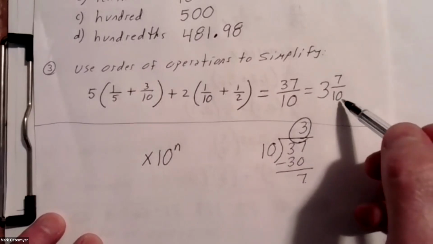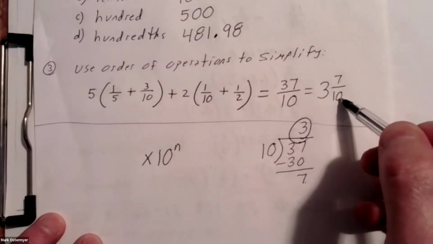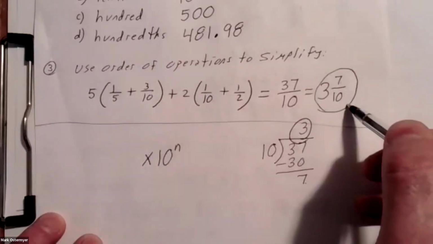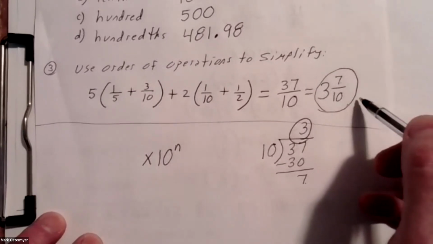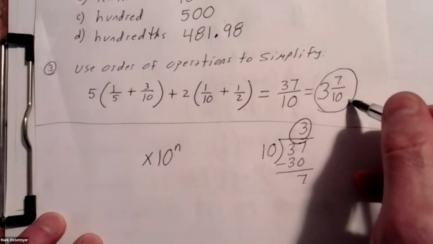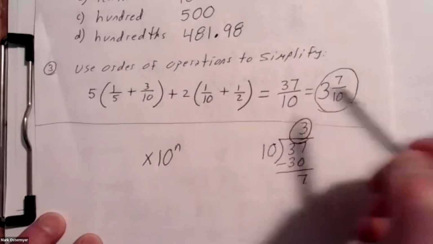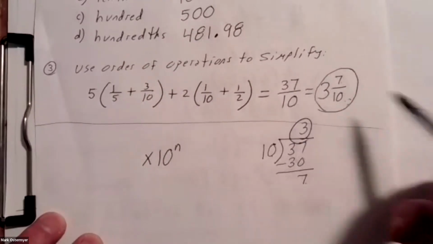But if I tell you I want a pipe that's 3 feet and 7 tenths of a foot in length, or 3 and 7 tenths inches, then this would resonate better in our thinking. Do you agree? So when our problem has context to it, like if we're working with inches or feet or whatever, then you probably want to report your answer as a mixed number. But if your problem does not have context to it, like this problem really doesn't, it's not applying to any application problem, we could just leave it as 37 tenths.